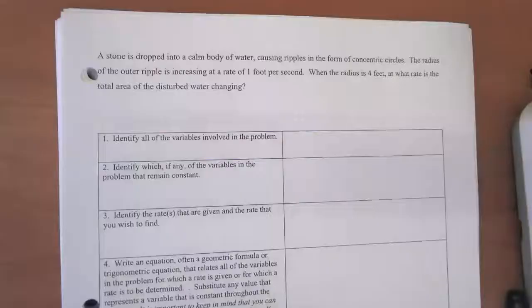Let's solve the related rates problem on page 296 in our workbook. So this will be much like the one we did on the previous page. A stone is dropped into a calm body of water, causing ripples in the form of concentric circles. The radius of the outer ripple is increasing at a rate of 1 foot per second. When the radius is 4 feet, at what rate is the total area of the disturbed water changing?